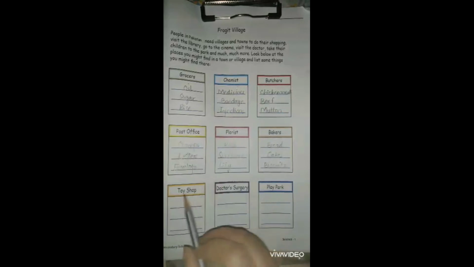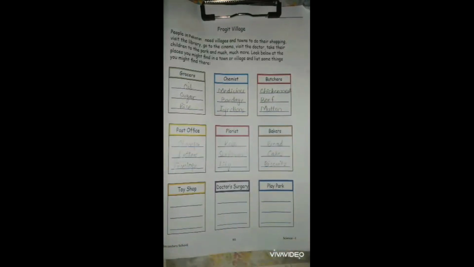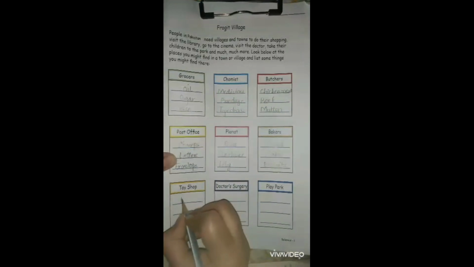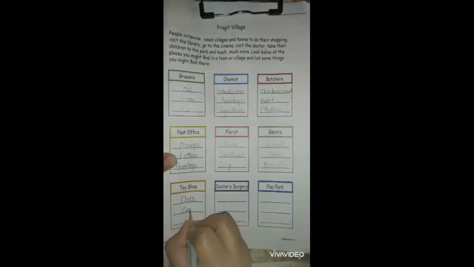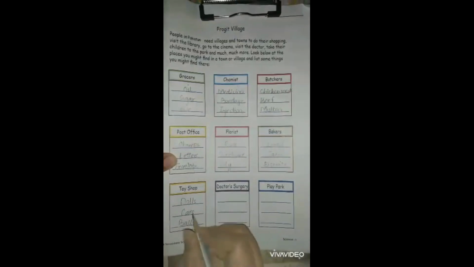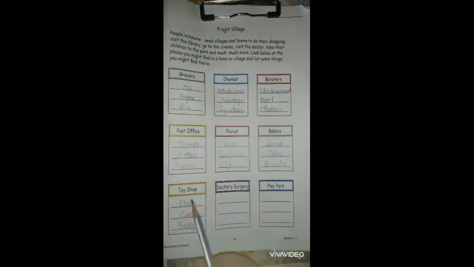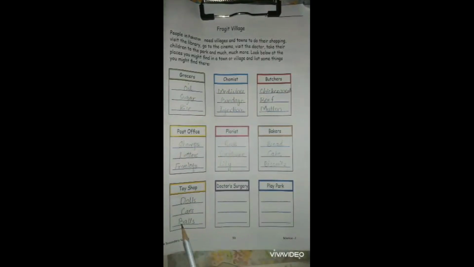Now toy shop, that is the favorite of all kids. What type of toys do we find in a toy shop? We can find dolls. We can find cars here. We have different types of balls, and there are many other types of toys we can find. You can write it down by yourself.